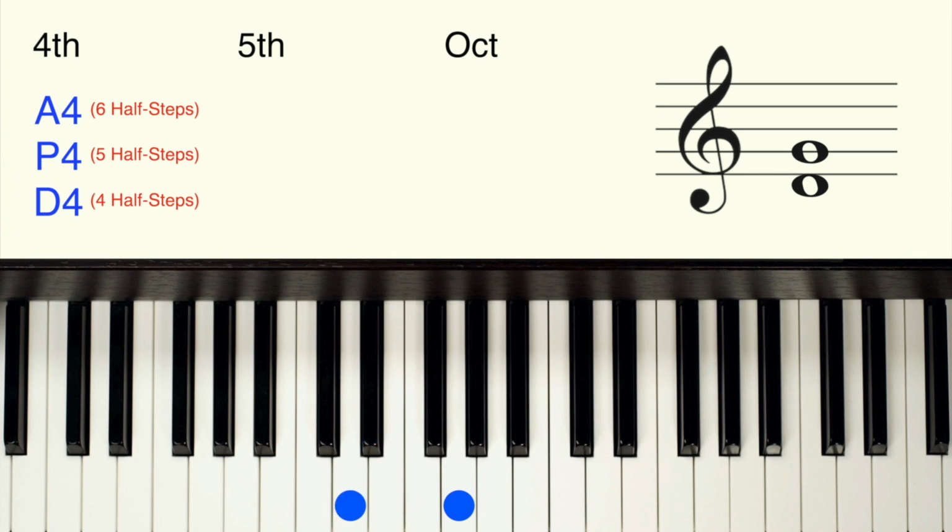So, from biggest to smallest, a fourth can be augmented, perfect, or diminished. Now for the fifths. D up to A is a perfect fifth. Count the half steps: 1, 2, 3, 4, 5, 6, 7 half steps. Make the perfect fifth a half step bigger, and we have the augmented fifth, D up to A sharp.